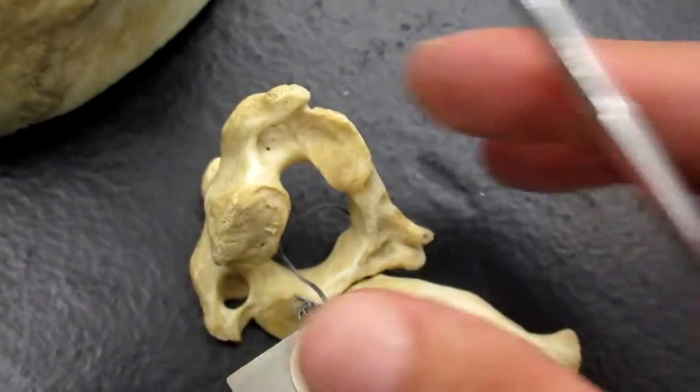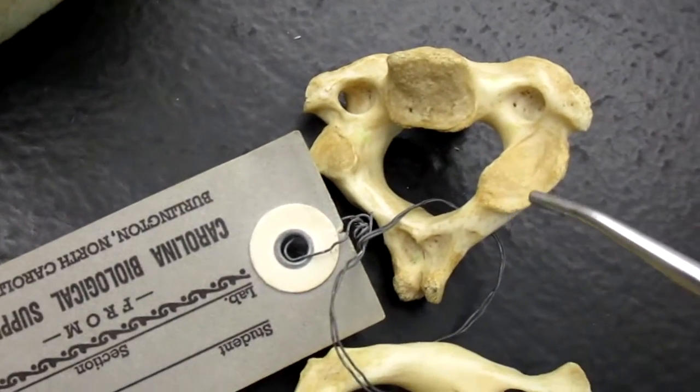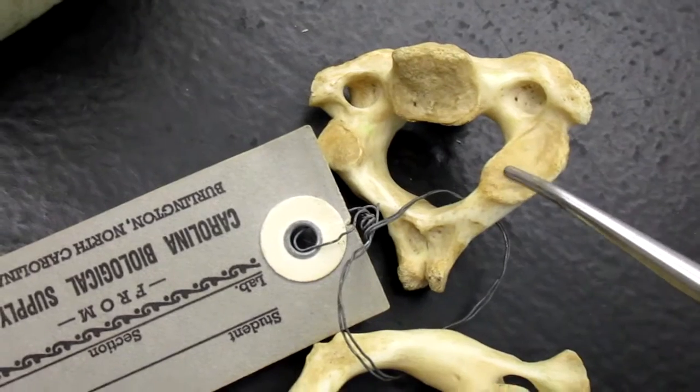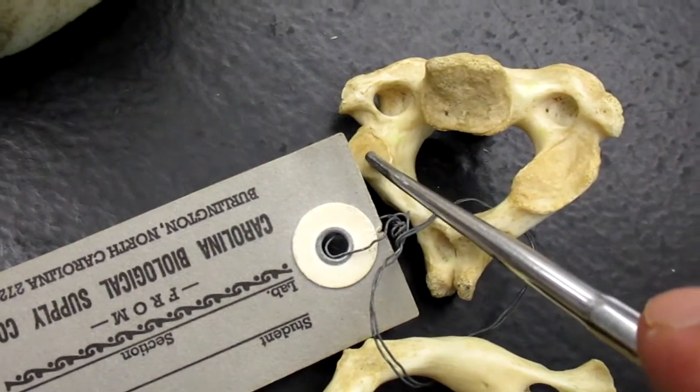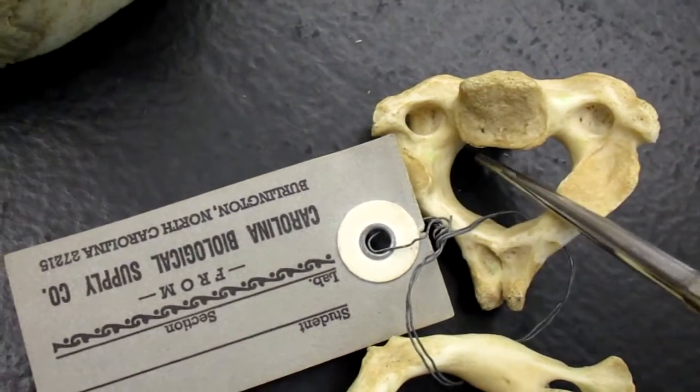Move this tag here. So we can see pretty much the same thing. So we see the inferior articular facet here. Same thing here. Inferior articular facet here and here. And then we have the vertebral foramen.